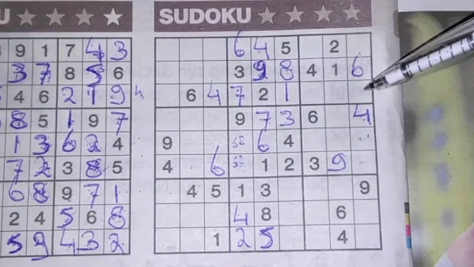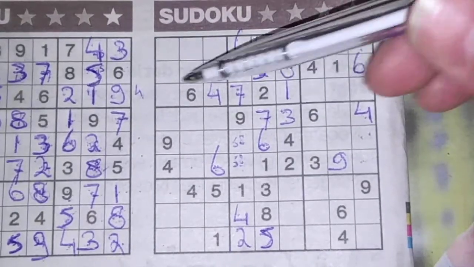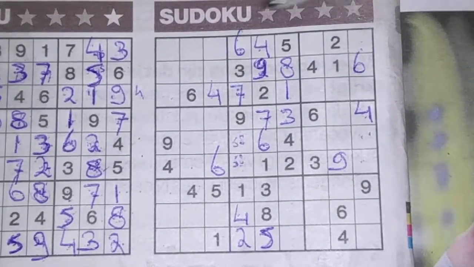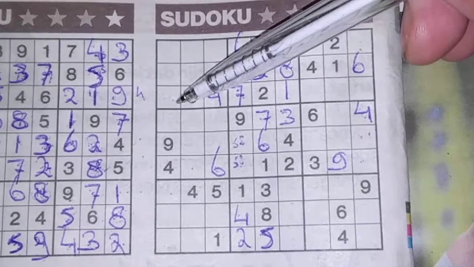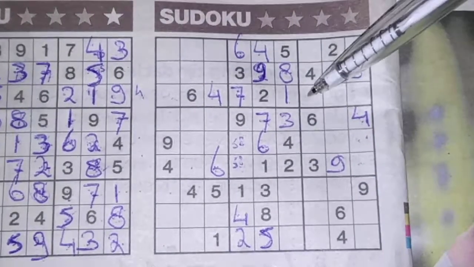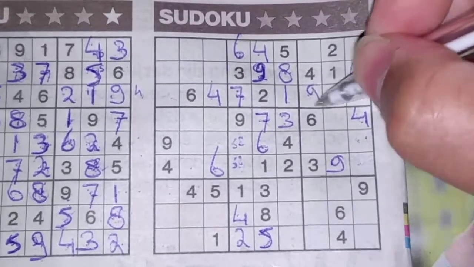In this row, we have 4 missing numbers. The third row, one of the missing numbers is a 9. I see here 9, so no 9 there. I see here 9, so no 9 there. Here 9, no 9 there. 1 box left for the 9. Should be there.